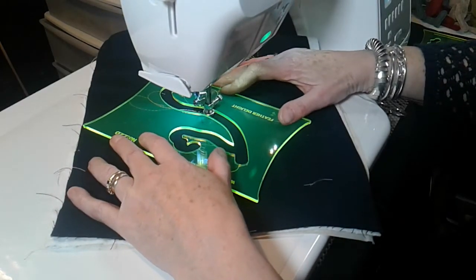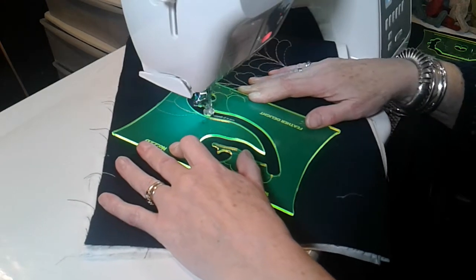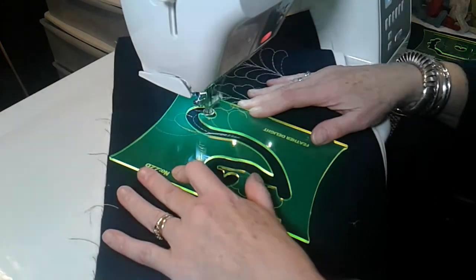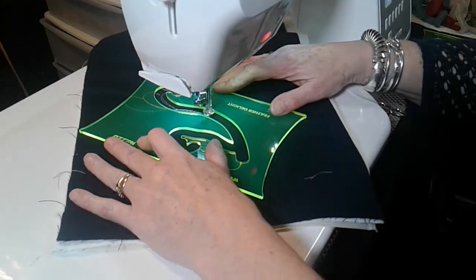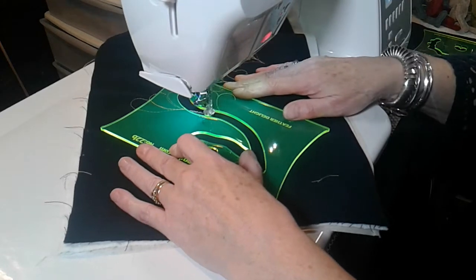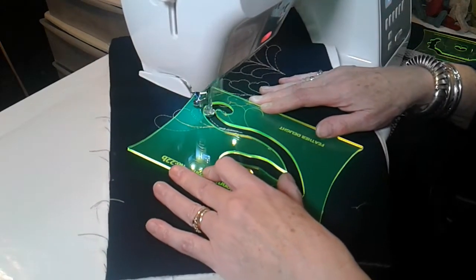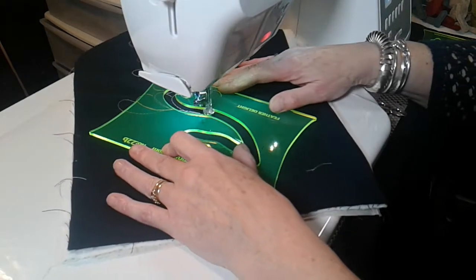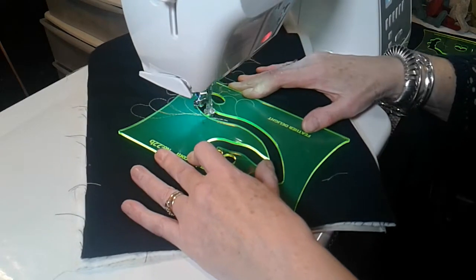and repeat, and that's all it is, bringing that curve round and stitch down. Bring it round, centre of the channel and stitch round.